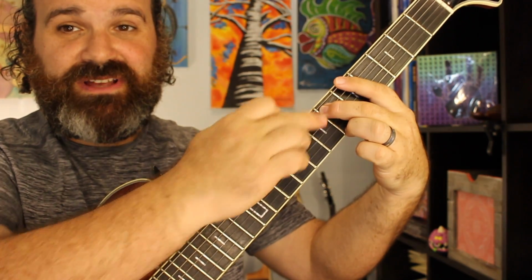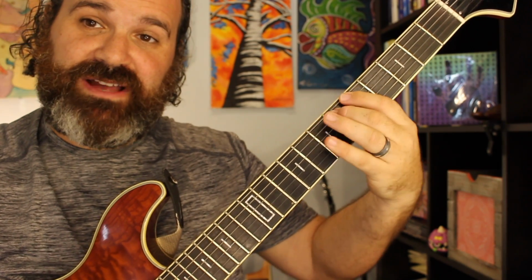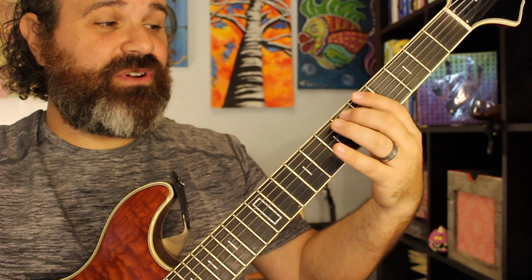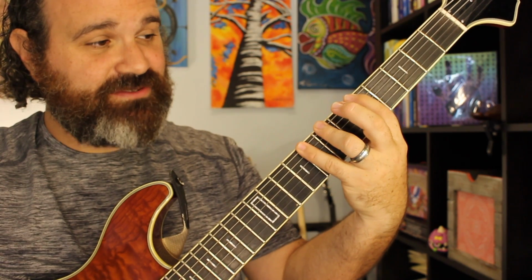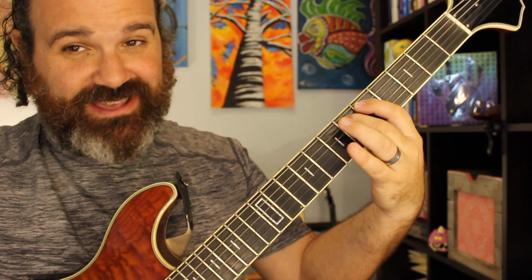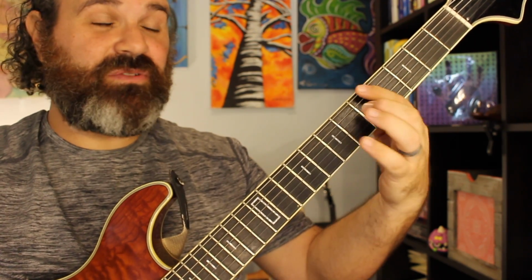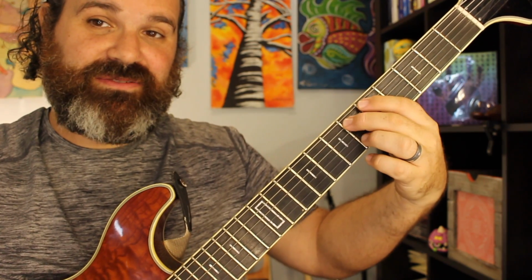And if you look, that's your flat 5. 1, flat 3, flat 5. Just by following this pattern of root note, whole step, half step, whole step, half step, you can see that you landed on a 1, a flat 3, and a flat 5.